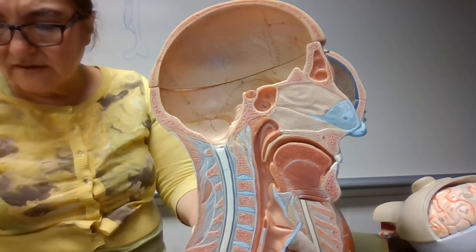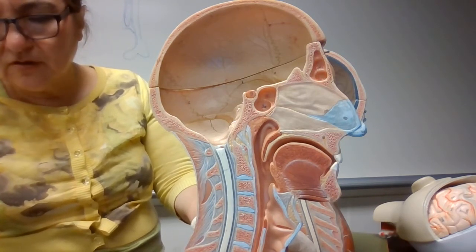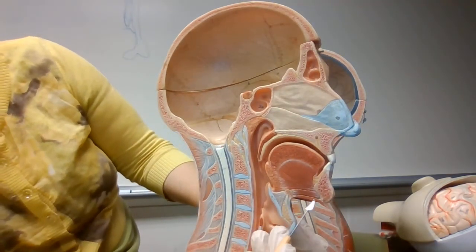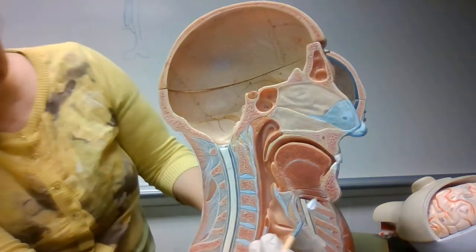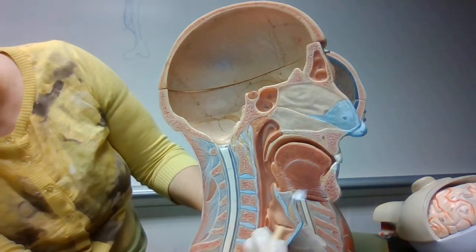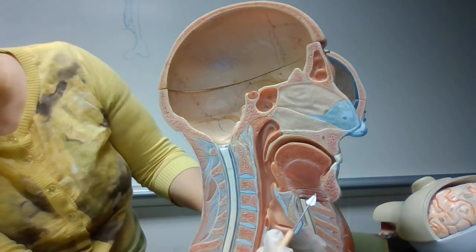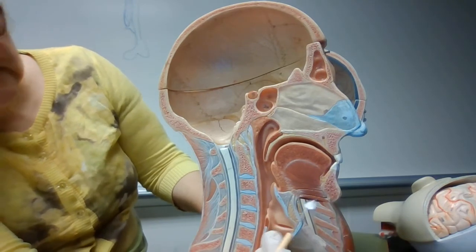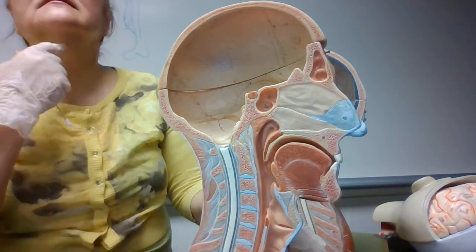Okay. Let's talk about the mylohyoid. This is the mylohyoid, the lower layer of the muscles. The mylohyoid is located under your neck.